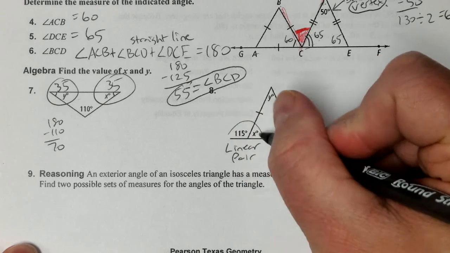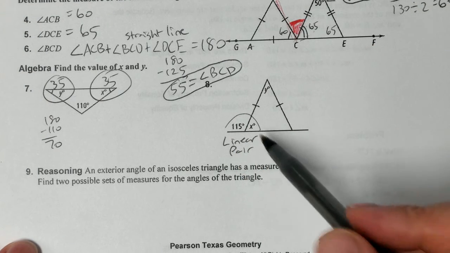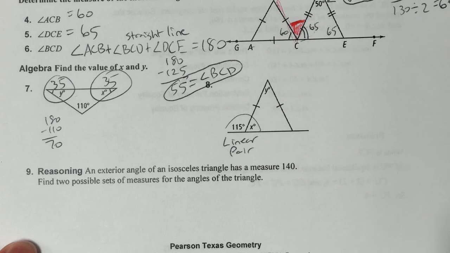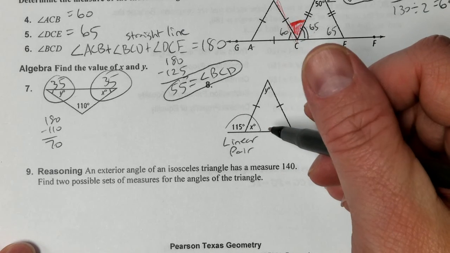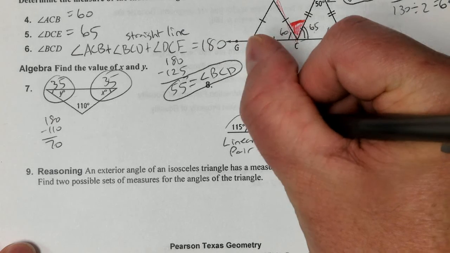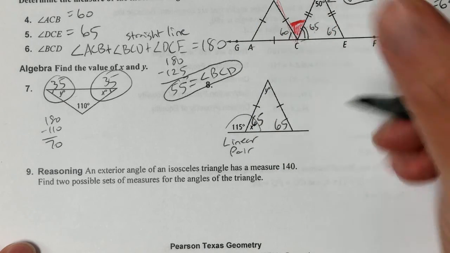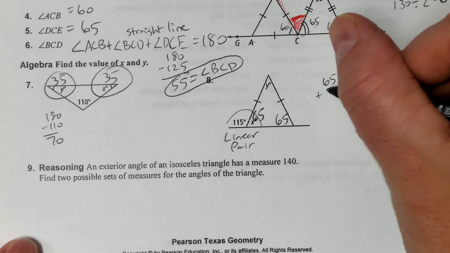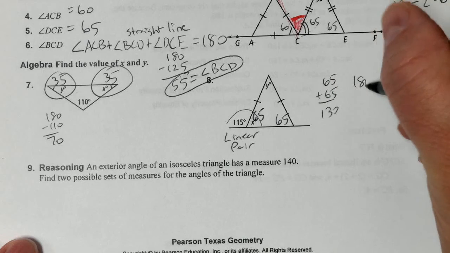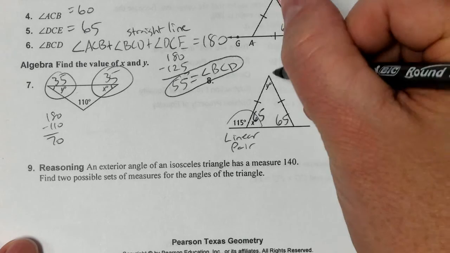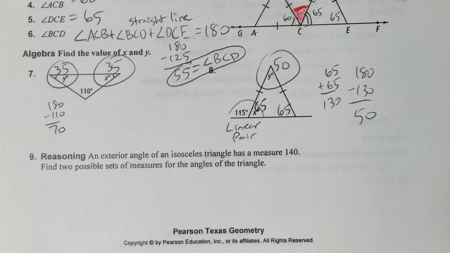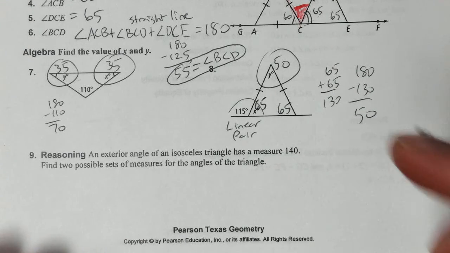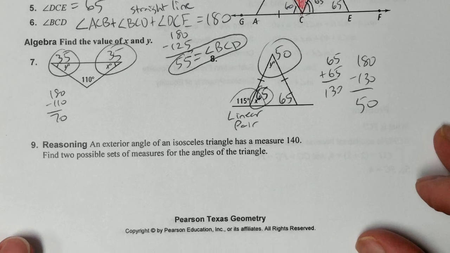Y'all remember a linear pair is two angles that add up to 180 that share a common side. So this would do 180 minus 115, which is 65. So just put 65 there and there. And then 65 plus 65 is 130. 180 minus 130 is 50. So y is 50. And we already got x is 65.